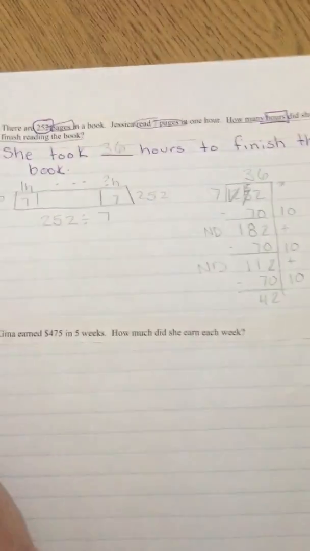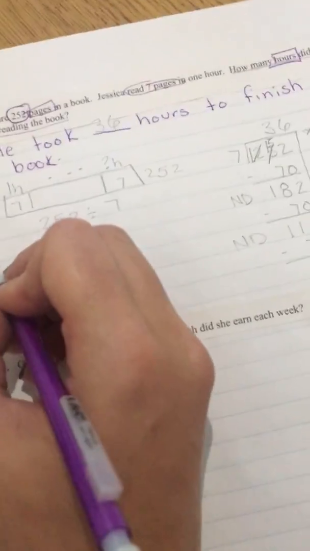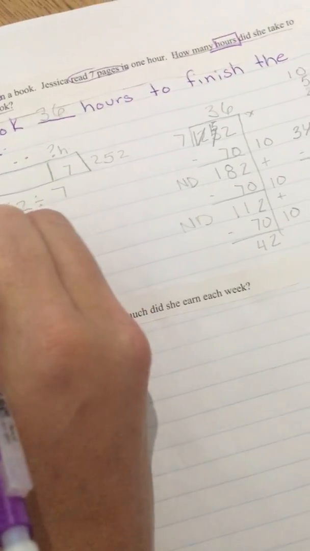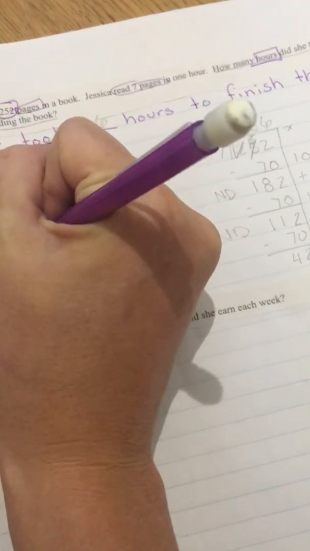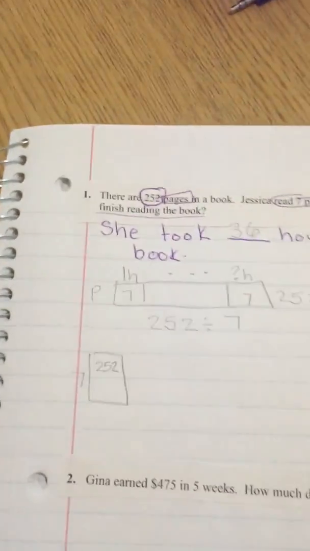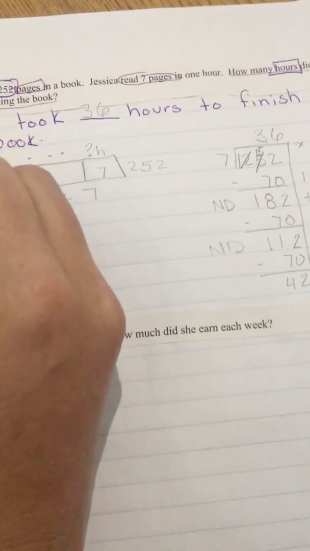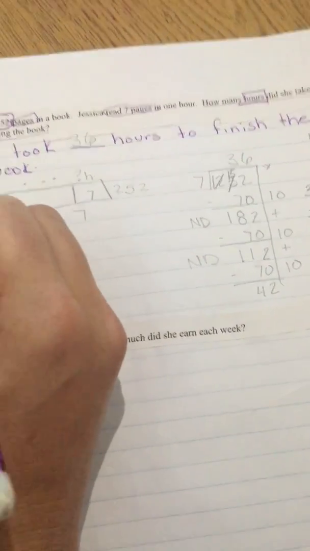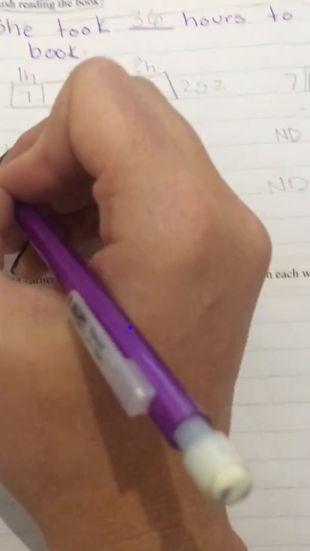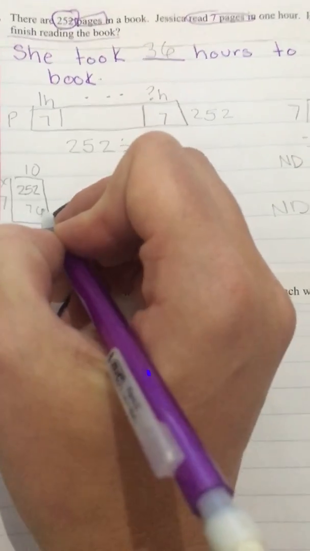But if I don't like the big 7, I can do my area model. I still put 252 inside the box. My divisor goes outside. I'm still going to work with the factors 10, 5, and 2. So I'm going to go 10 times 7 equals 70.